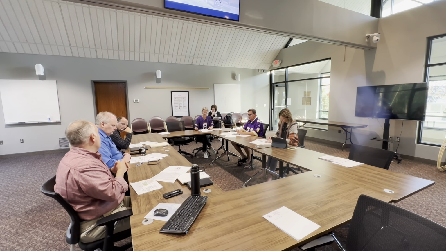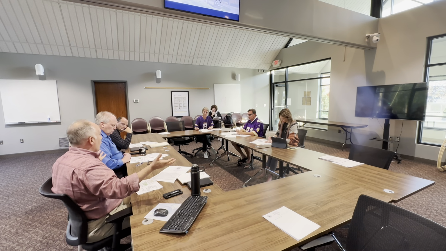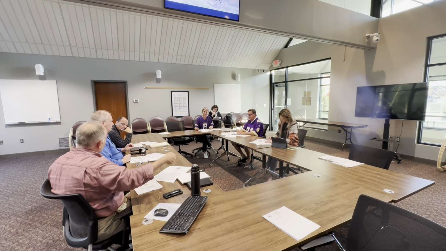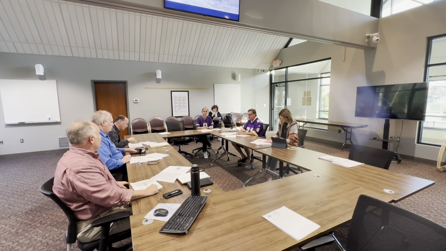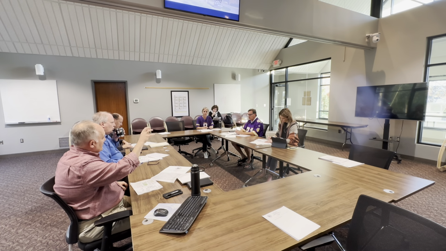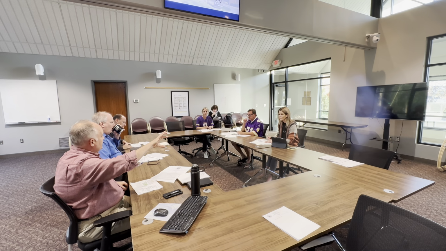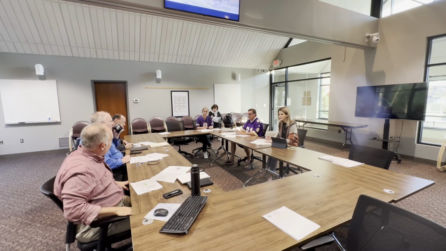That state aid money comes from when we all go to the gas pump, and there's a bit of that price tag that goes to state taxes. A portion of those state taxes are given back to municipalities that qualify for municipal state aid funding, of which we are one.